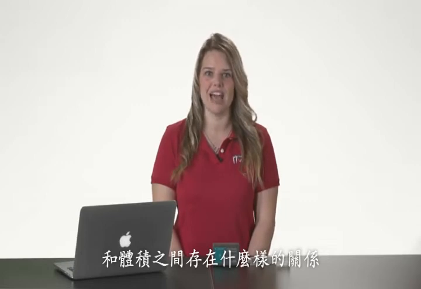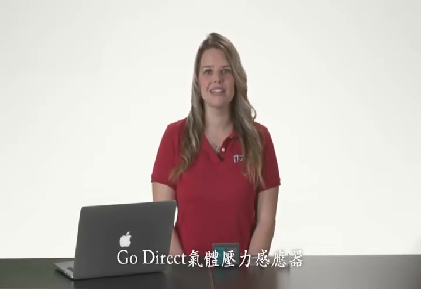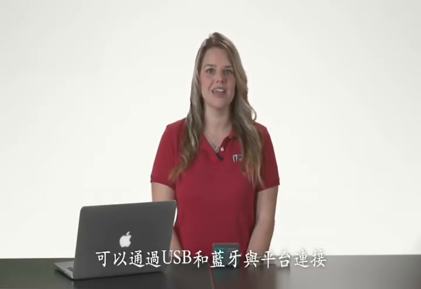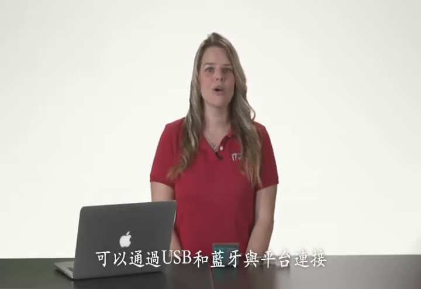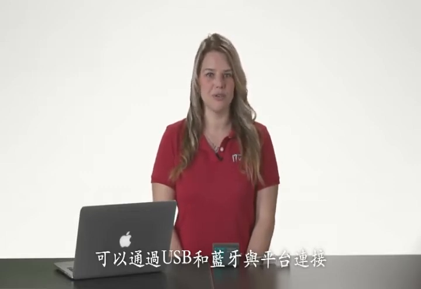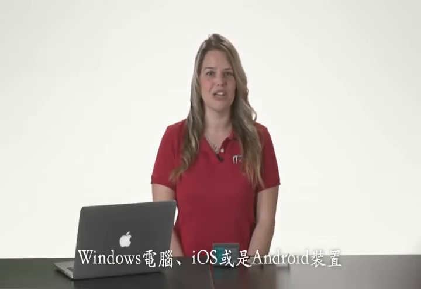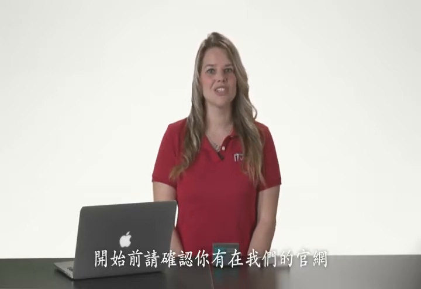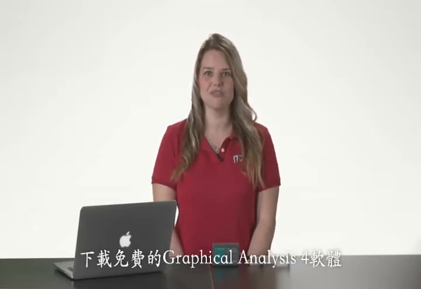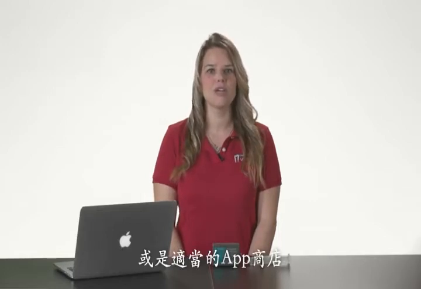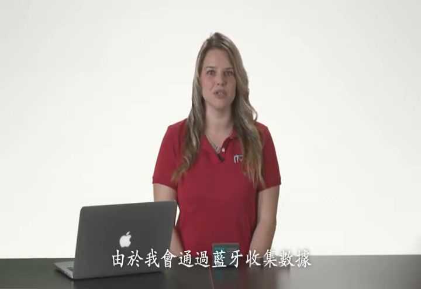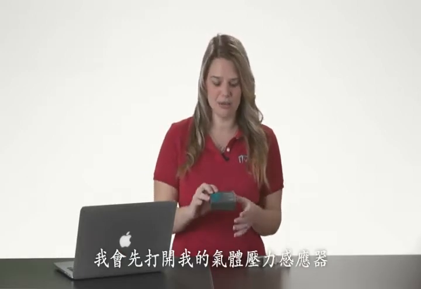of the confined gas. The Go Direct gas pressure sensor can be connected via USB or via Bluetooth to your platform. Platform can be a Chromebook, Mac computer, Windows computer, iOS, or Android device. To get started, make sure you have downloaded the free Graphical Analysis 4 app from our website or the appropriate app store. Since I will be taking data via Bluetooth, I will first turn on my pressure sensor.